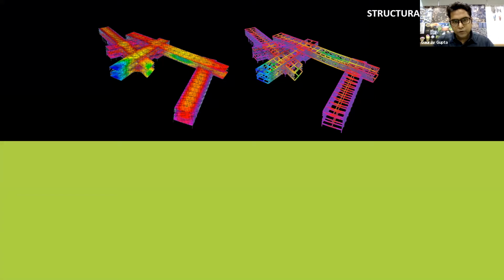We do this using a tool that we developed in-house. It's called Epsom, which quantifies and optimizes the embodied carbon in projects. This tool can be used from early stages of design, such as concept design, to the detailed design of the project.